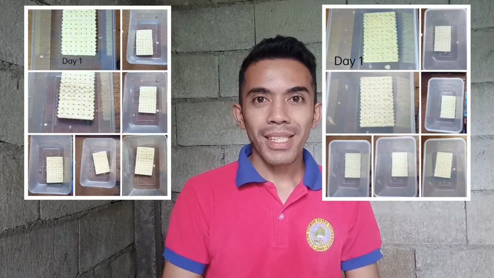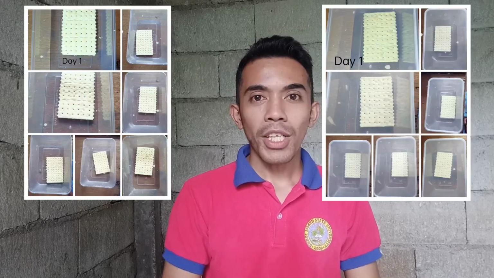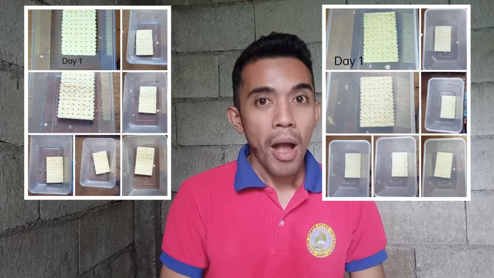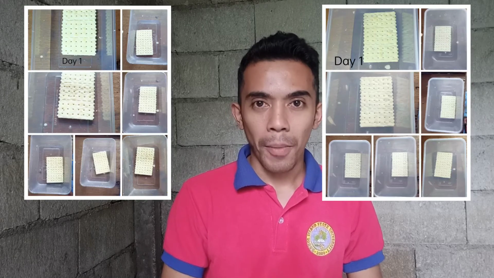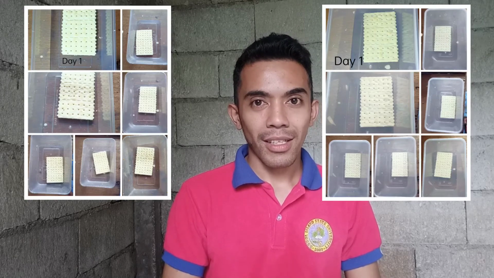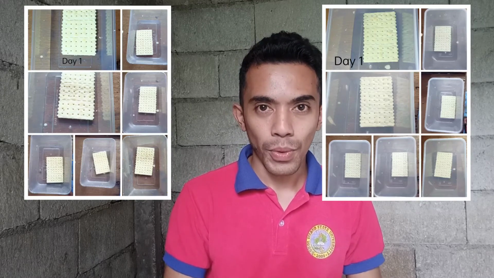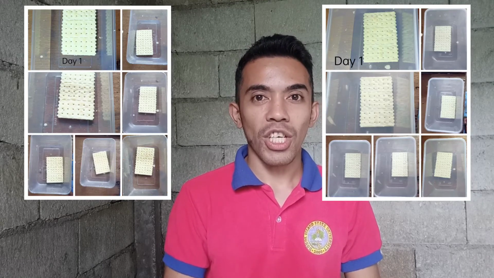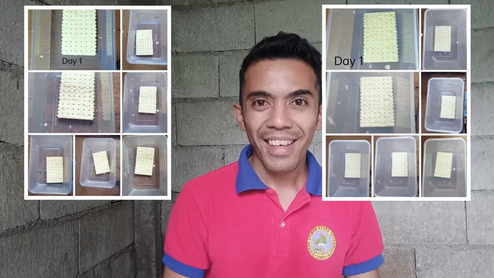The fourth one is cracker. Open system, closed system. For both the open system and closed system, the cracker didn't have any microbes or molds growing on it. But for the open system, the cracker loses its crunchiness starting from day 2. While for the closed system, the cracker is still crunchy until day 7. Why?